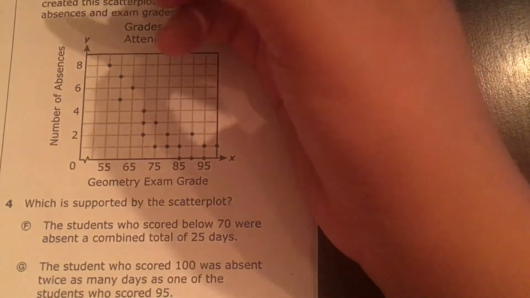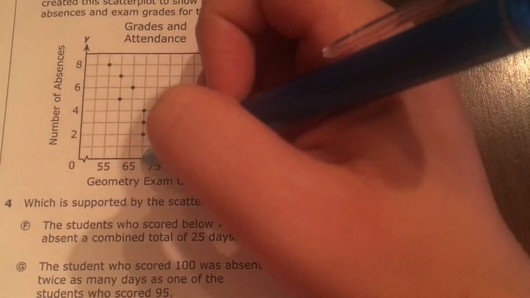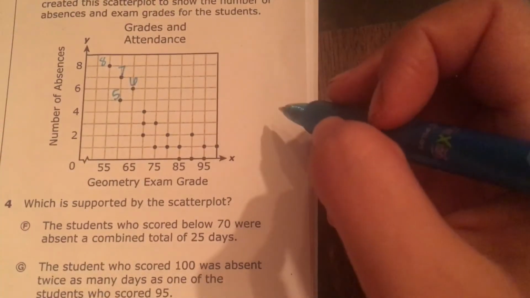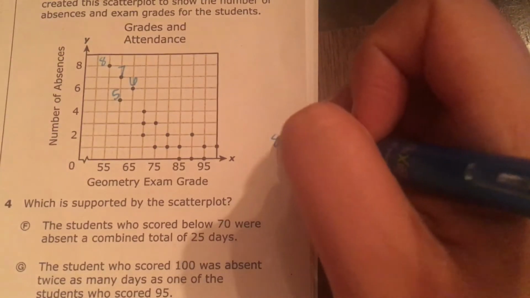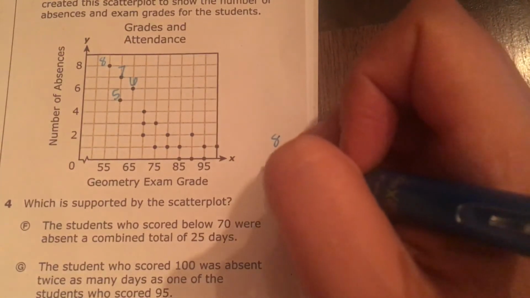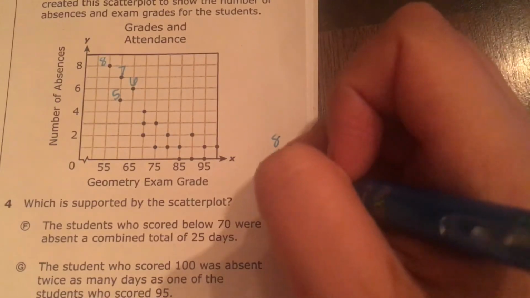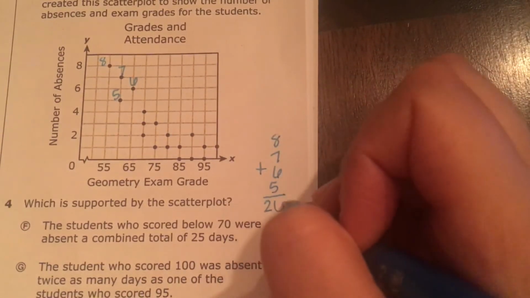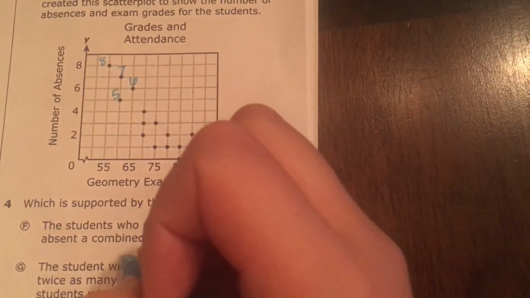So below 70. So this is 70 right here. All right, this is going to be 8. This is 7. This is 6, and this is 5. So I have to add those together. 8 plus 7 plus 6 plus 5 is actually 26. So this is false.